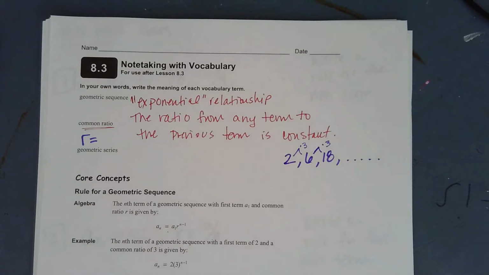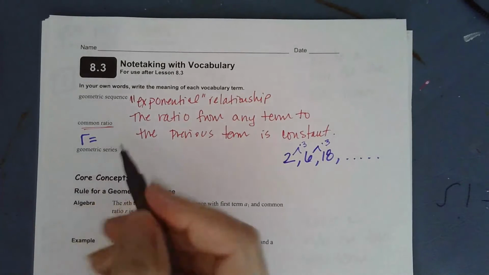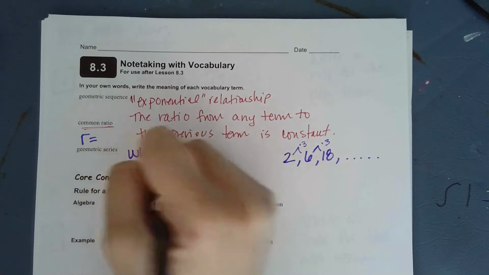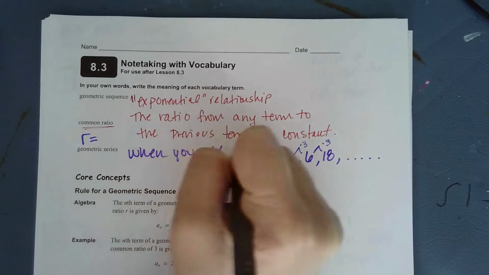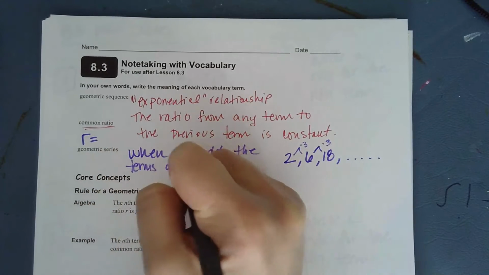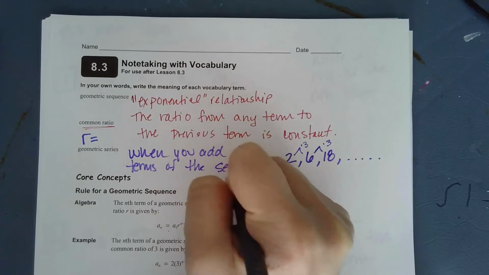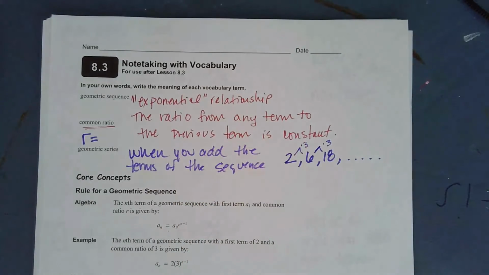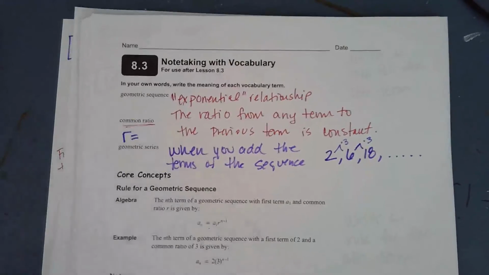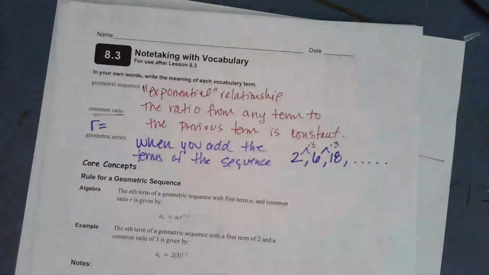All right. So again, it's a little bit different, same general idea, just a different pattern that we're noticing. And just like with arithmetic, a geometric series is when you add the terms. So you're going to add the terms of the geometric sequence. And so we are going to learn a couple formulas. If you have that formula page that we've been working on earlier, go ahead and grab it, because we're going to need it in a second.